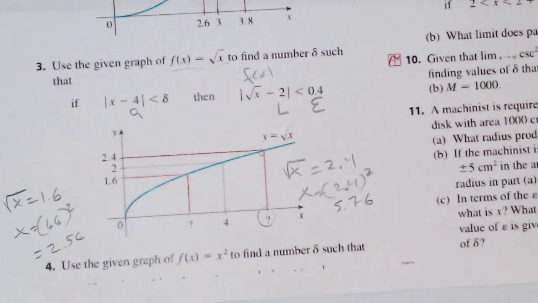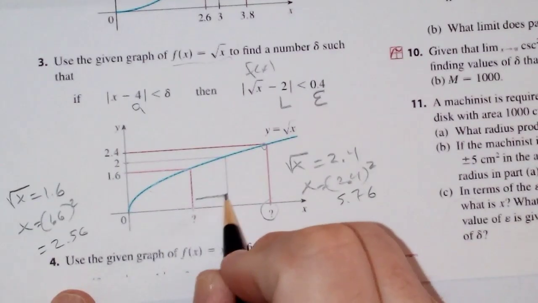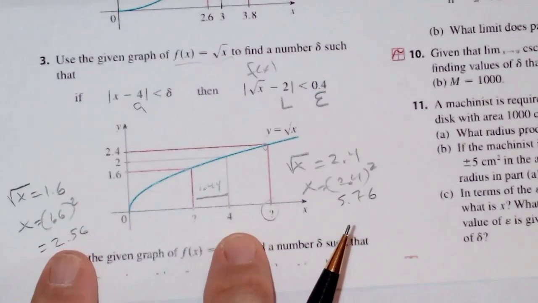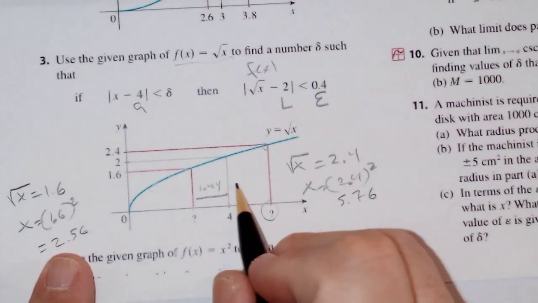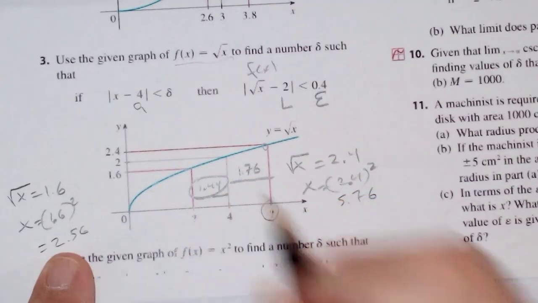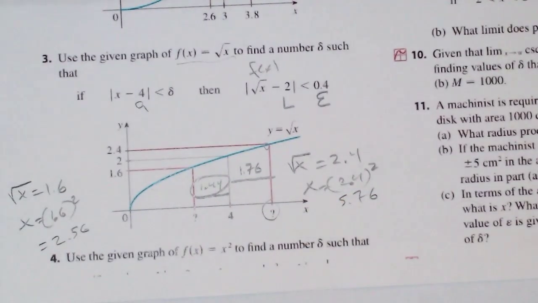Now I need to know which one's closer. Which one of those is closer to 4? The distance on this side is 1.44, 4 minus 2.56. The difference on this side is 1.76. So that's the smaller one. That's the value of delta.